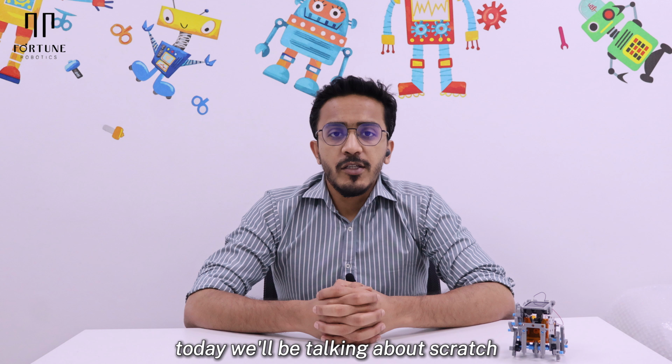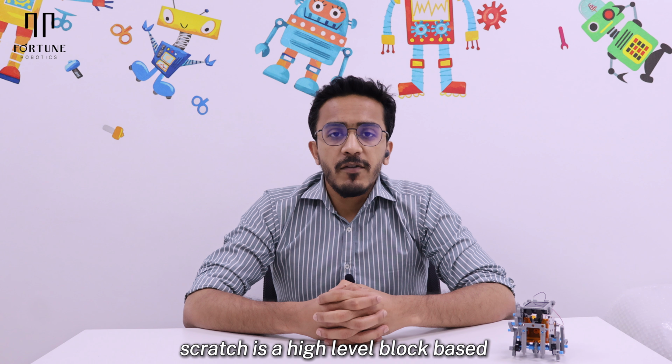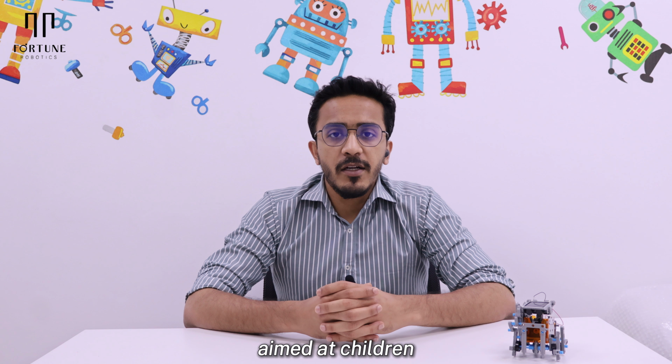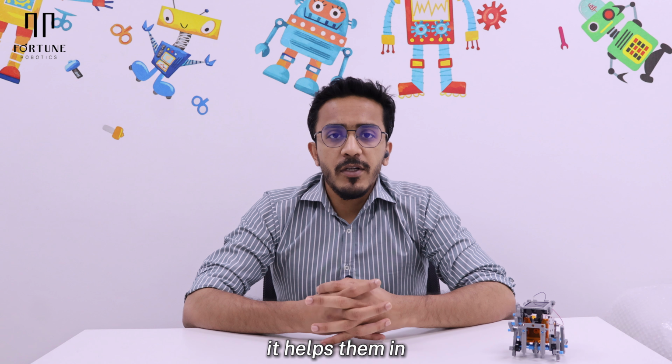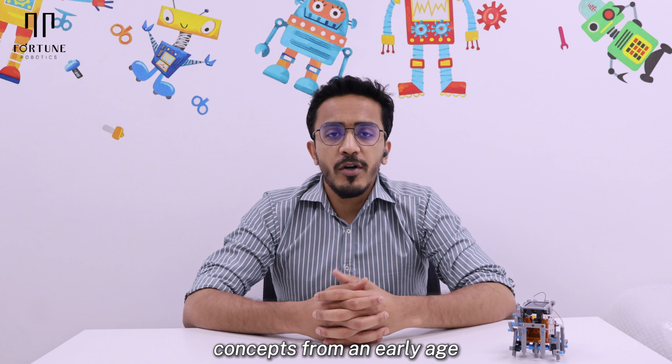Today we'll be talking about Scratch. What is it and how do people use it? Scratch is a high-level block-based visual programming language which is mainly aimed at children. It helps them to develop programming concepts from an early age.